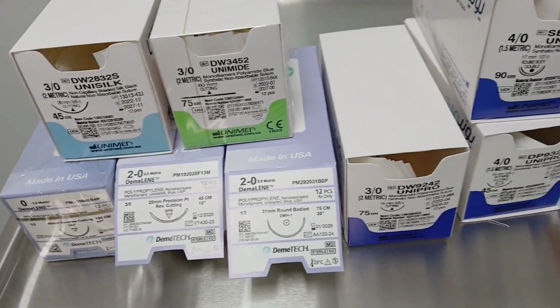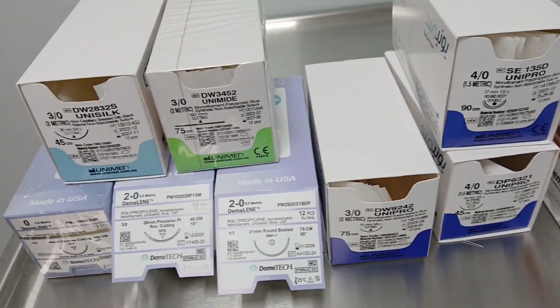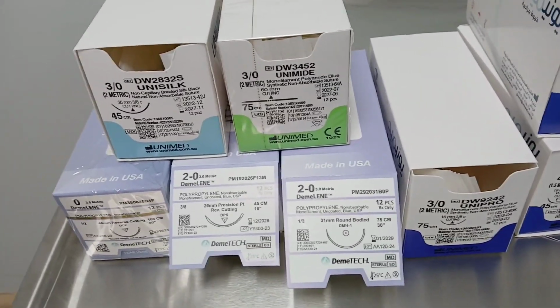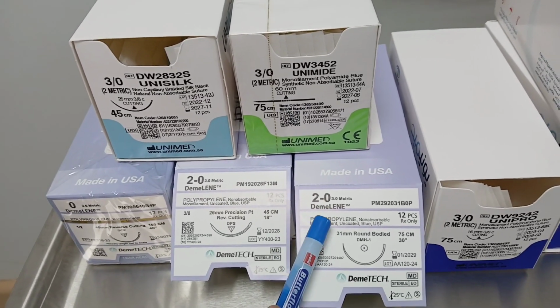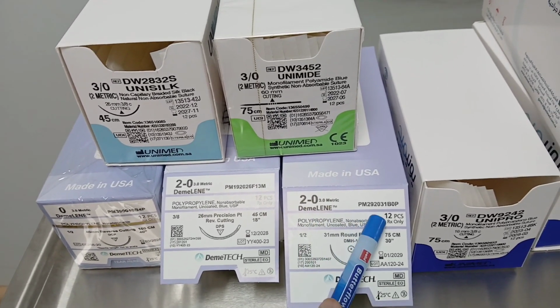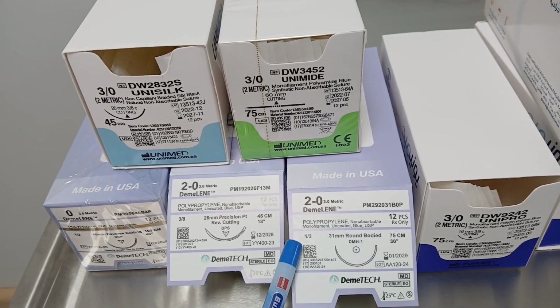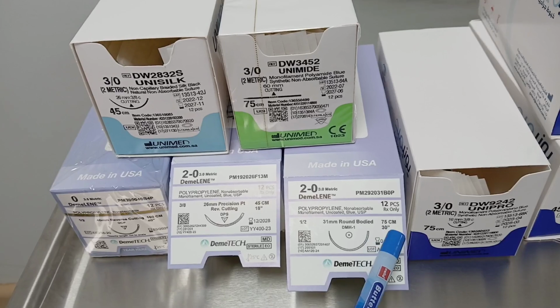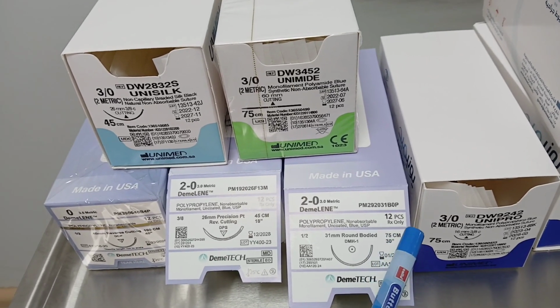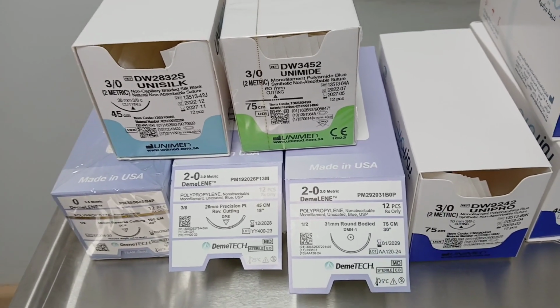So each suture box, before opening, we have to check: first the number, then what type of suture material, absorbable or non-absorbable, monofilament or multifilament, and how much length of the suture material.